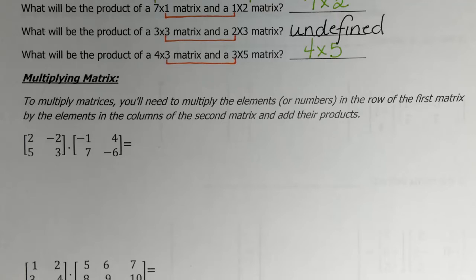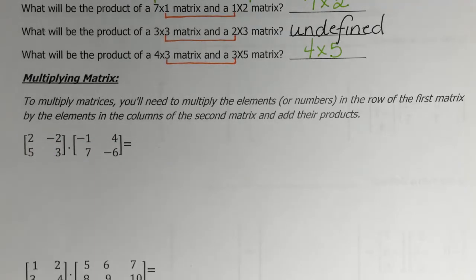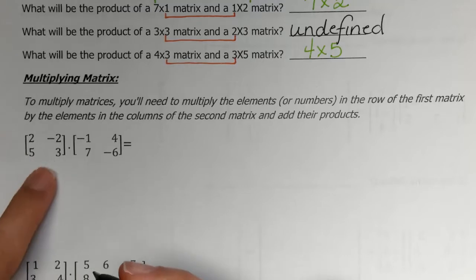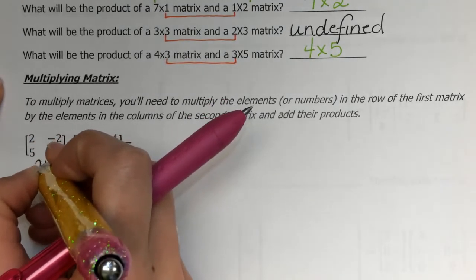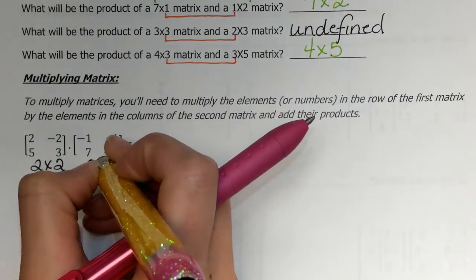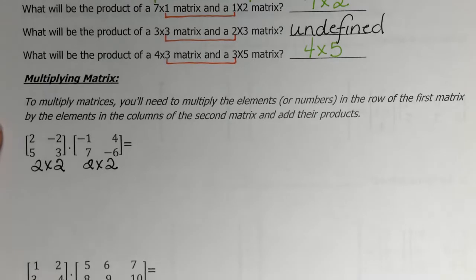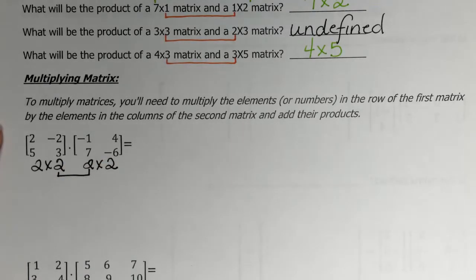So, this is where all my fancy colored pens come from. What I'm doing, I need to look at the dimensions of this. What dimension is this matrix? A 2 by 2. What about my second matrix? Alright, so my middle is the same. So my product matrix is going to still be a 2 by 2.